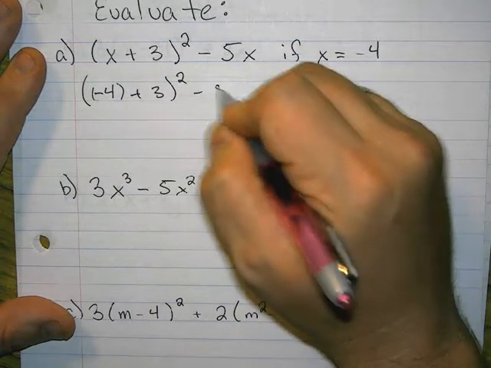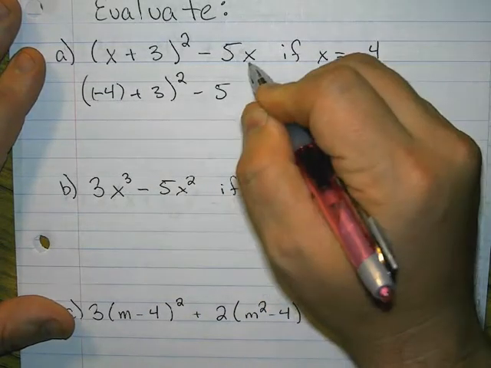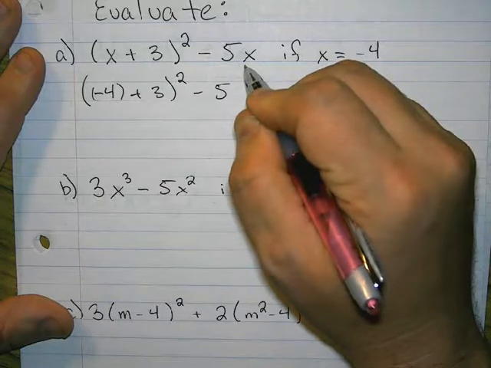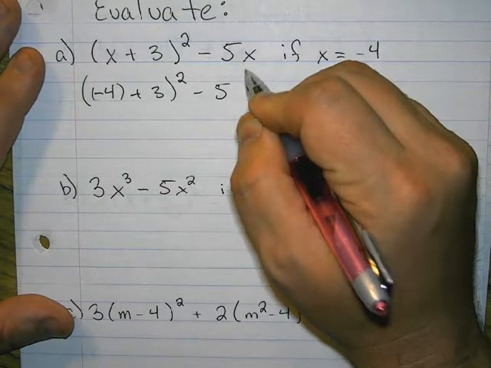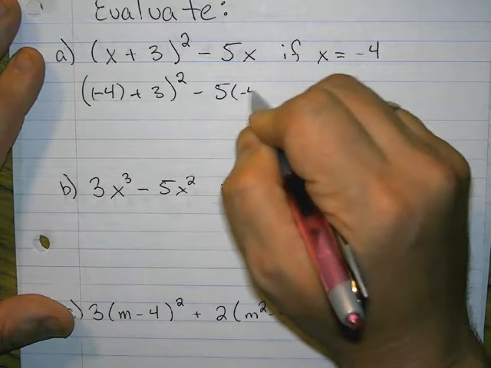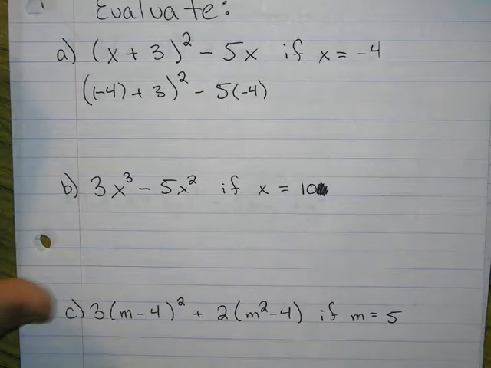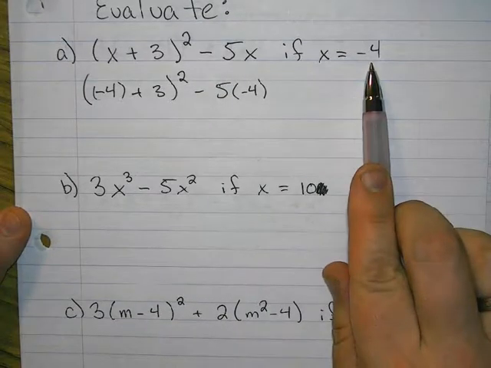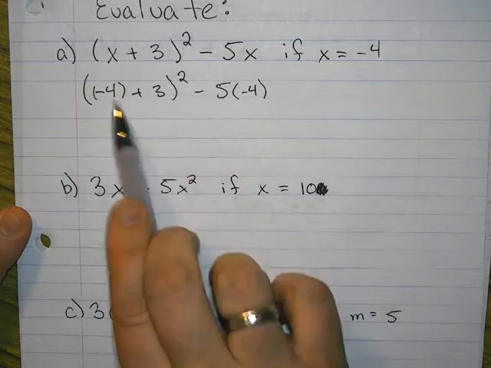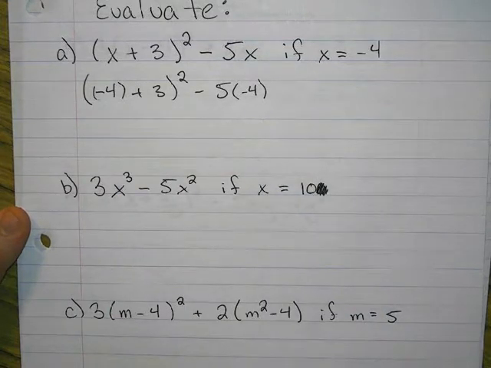minus 5 times, because remember with algebra, if there's no symbol between a letter and a number, it implies multiplication, times that negative 4. So all I've done is I've substituted negative 4 in for both instances of x. Okay?